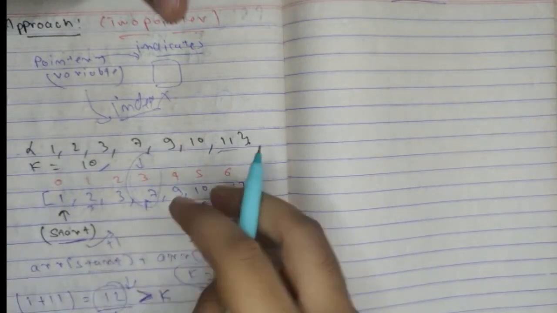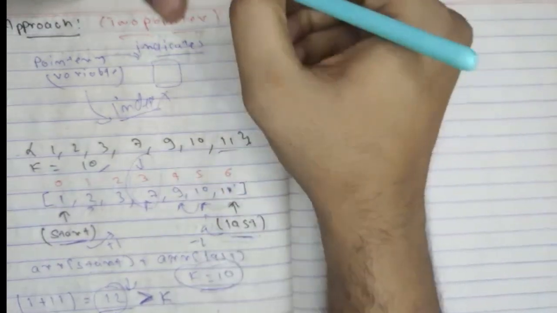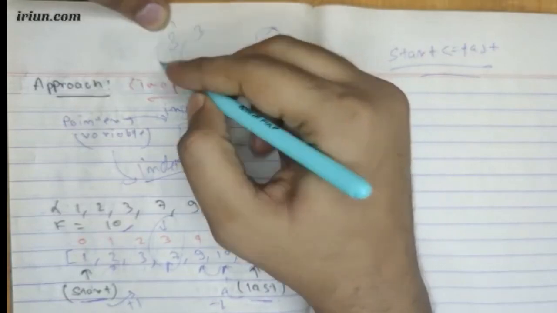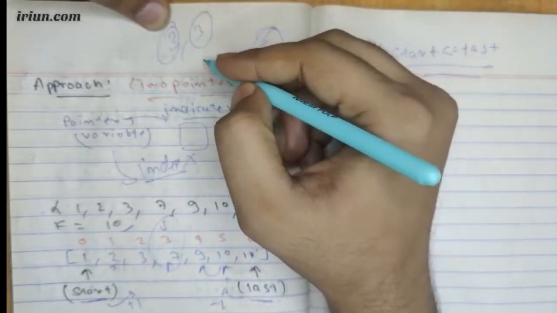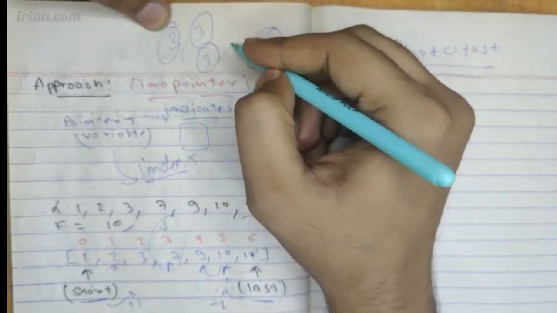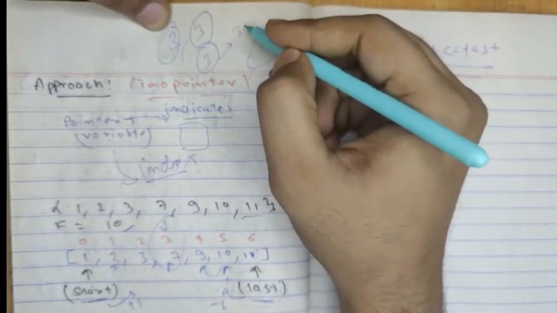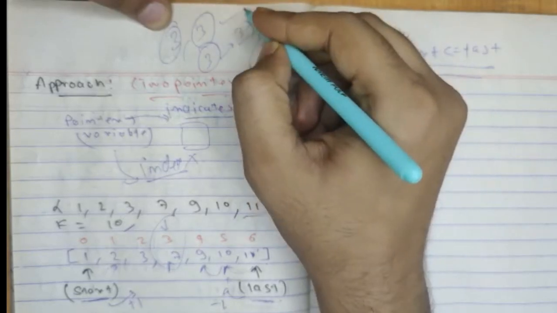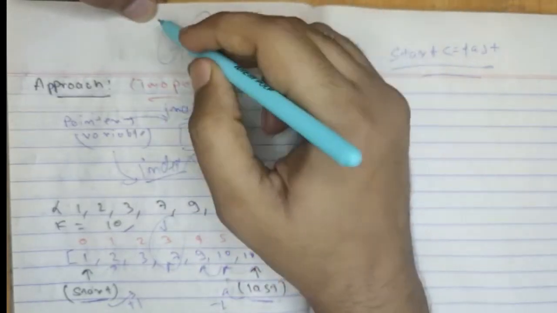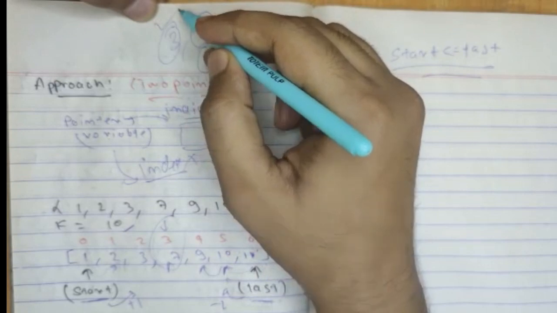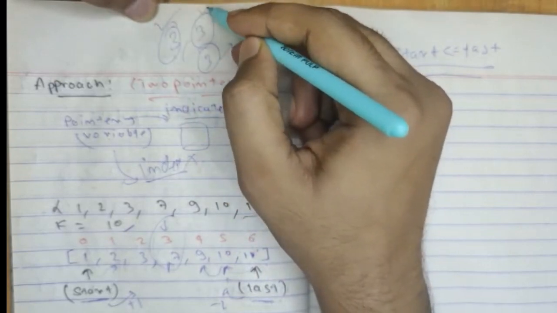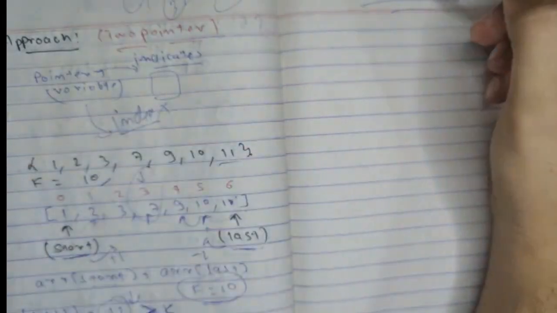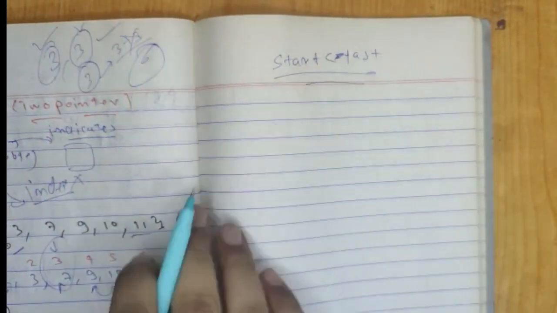It may be that we have to find 6, and we can get 3 comma 3, but these 3s are from different locations. It's not like there is only one 3 in the array and we will return yes, the sum is possible by adding 3 two times. No, it's not like that. We can find the sum 6 only if there are two 3 values present in the array. So we will run till our start is less than last.